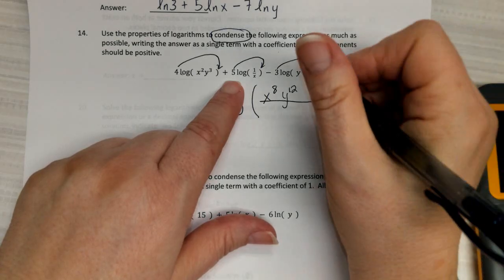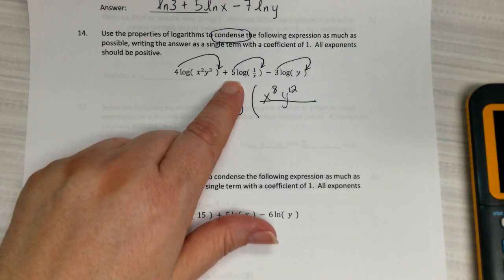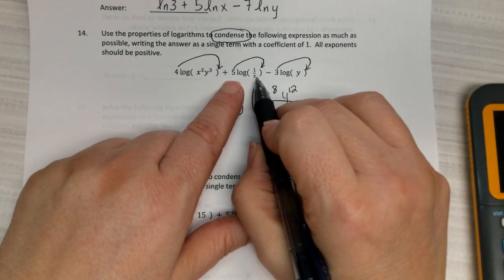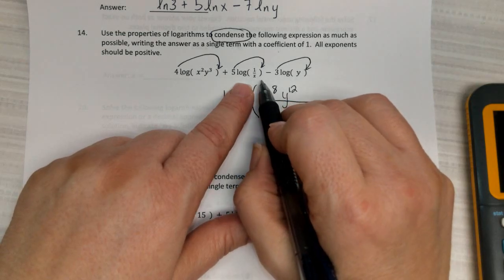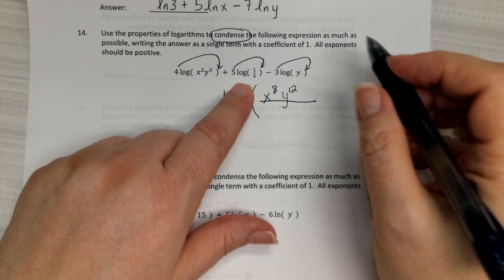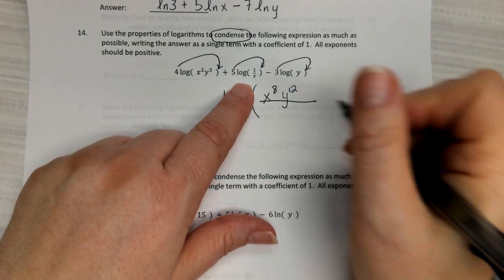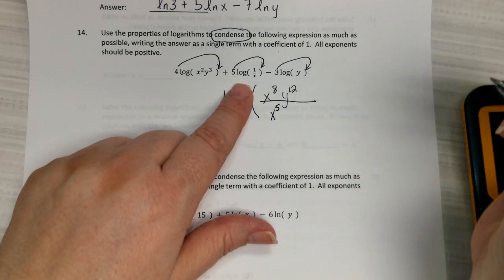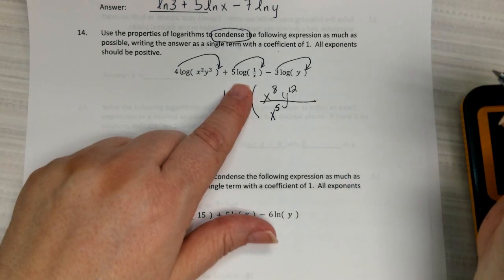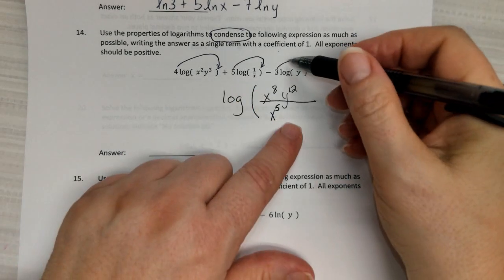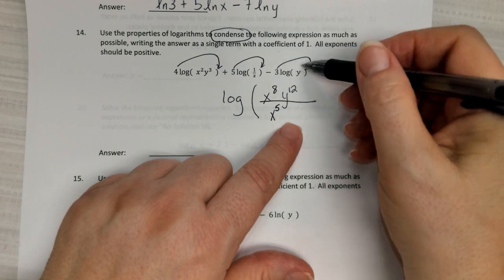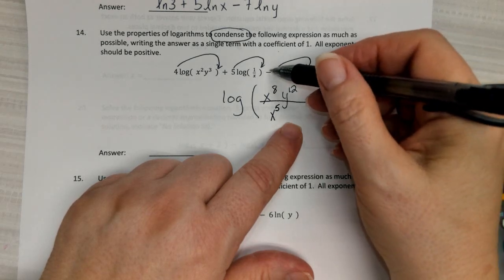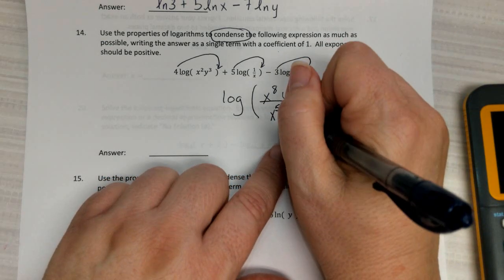It's just 1, right? So I'm not going to write the 1. But this x is going to be to the 5th power, and I'm going to go ahead and write it on the bottom because it's on the bottom here. Are y'all okay with that? And now the third thing is, I've got to write 3y cubed, and since I'm subtracting, that goes on the bottom.